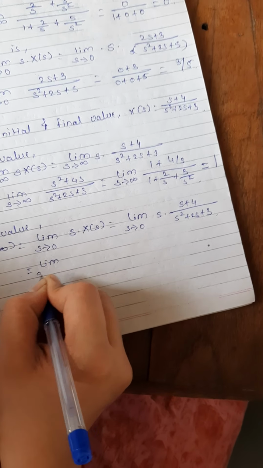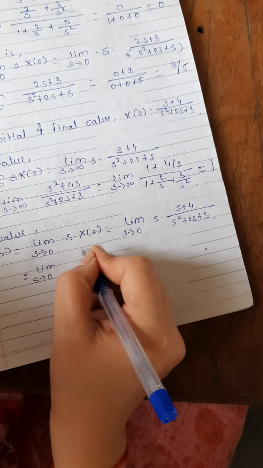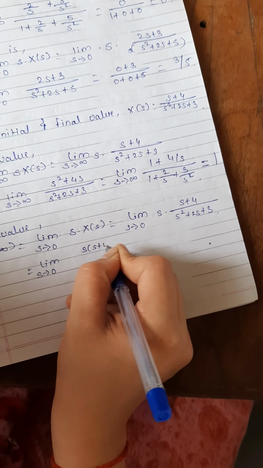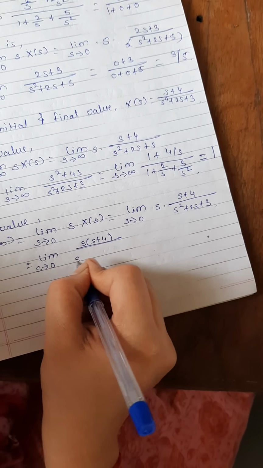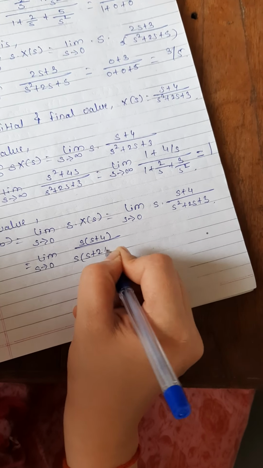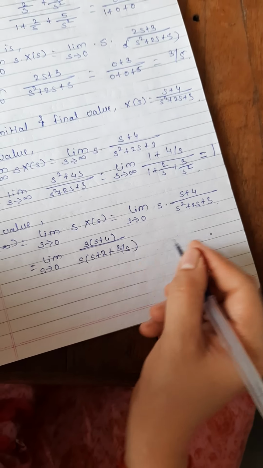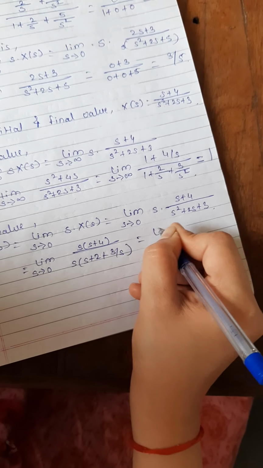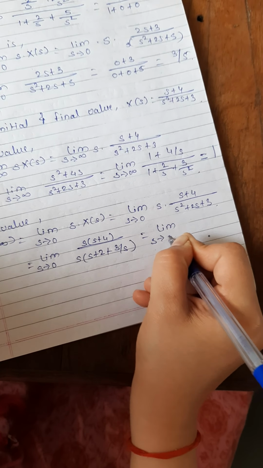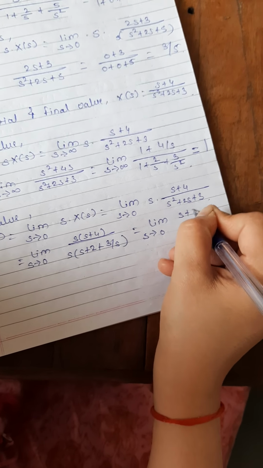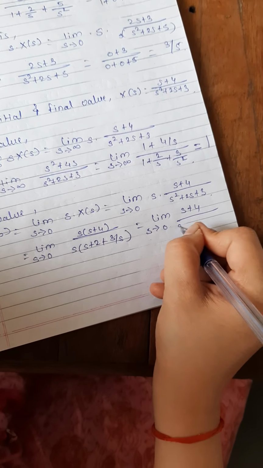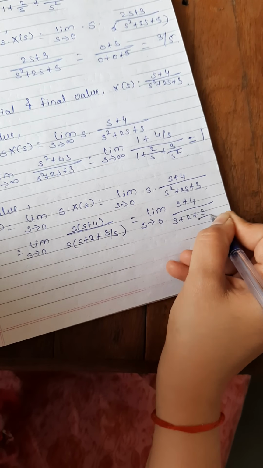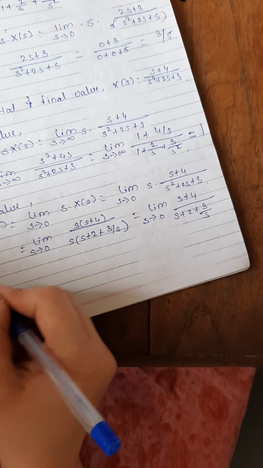So we can write this equation so that the s's get cancelled. We substitute s equal to 0.